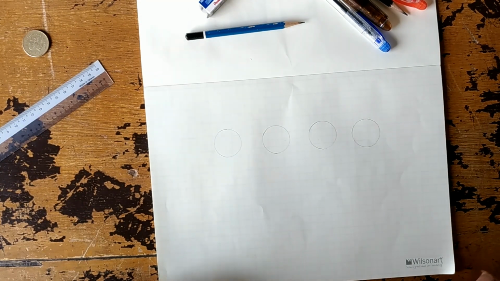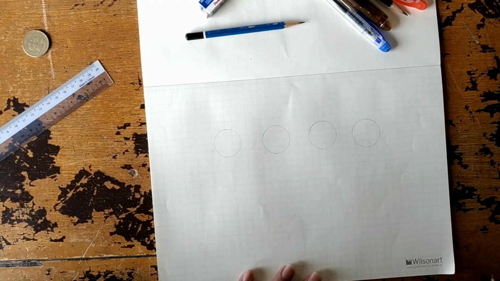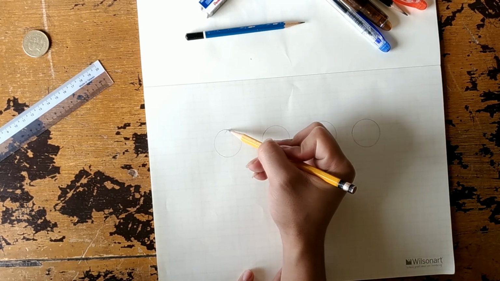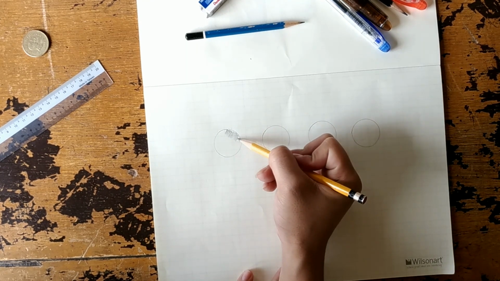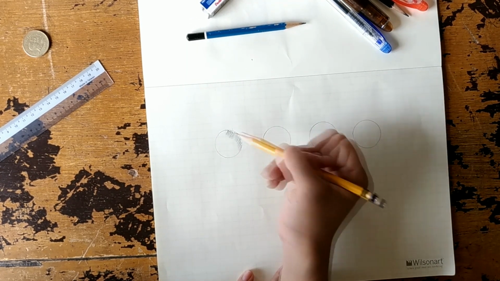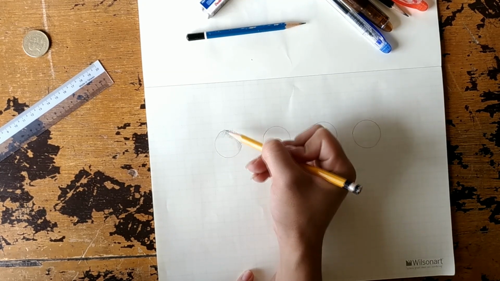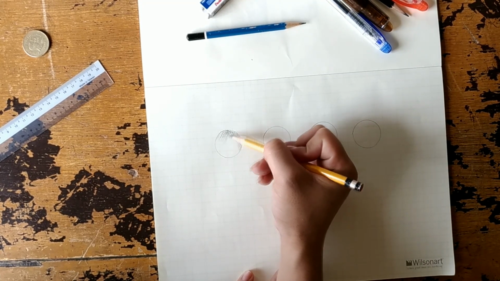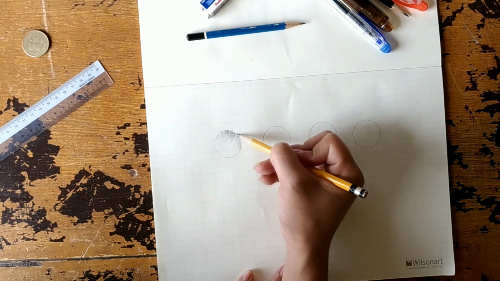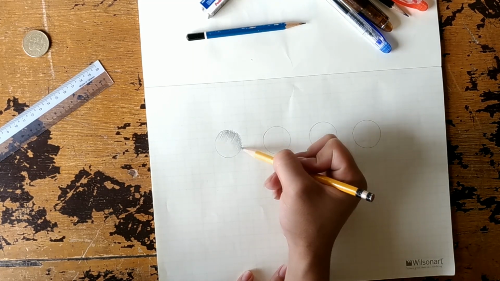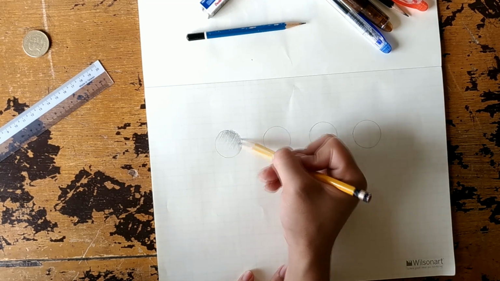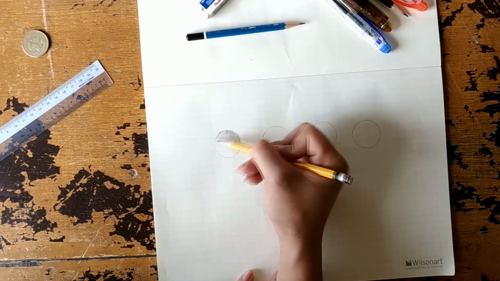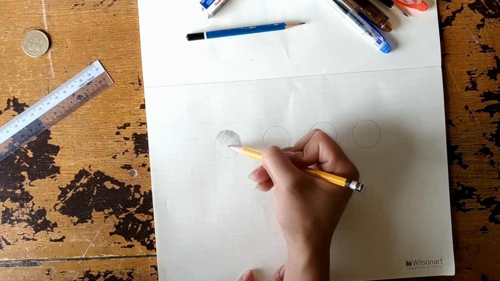For hatch, madali lang siya. It's just a series of diagonal lines. So ito, hatch. You just need to control the trajectory of your pencil. Para mag-create siya ng variation. Didiinan mo lang siya dun sa part na mas dark.